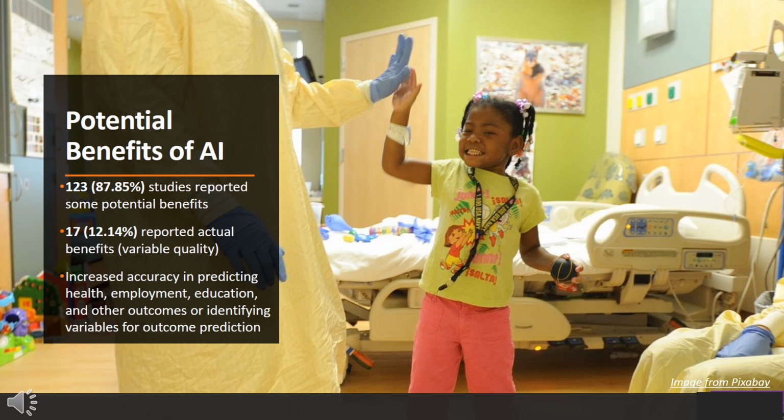A very small number of studies, about 12%, implemented an AI-based technology in a healthcare setting that was used by nurses and reported some benefits. But the quality of those studies varied, and some had quite weak study designs, so the reported benefits are probably a bit questionable. But overall, the benefits reported, whether potential or actual, included increased accuracy in predicting health, education and other outcomes, or identifying variables that would affect outcome prediction in the models that were developed.